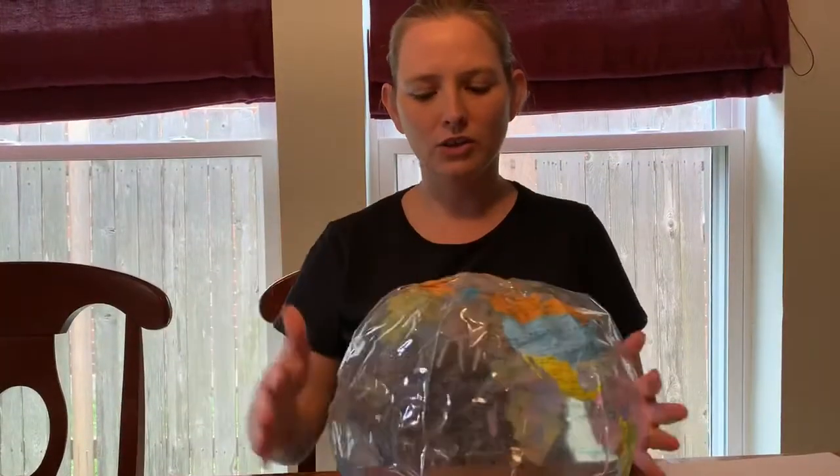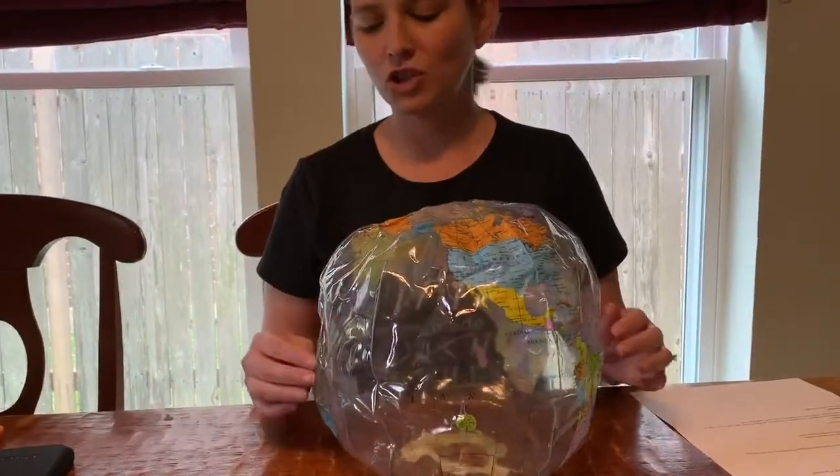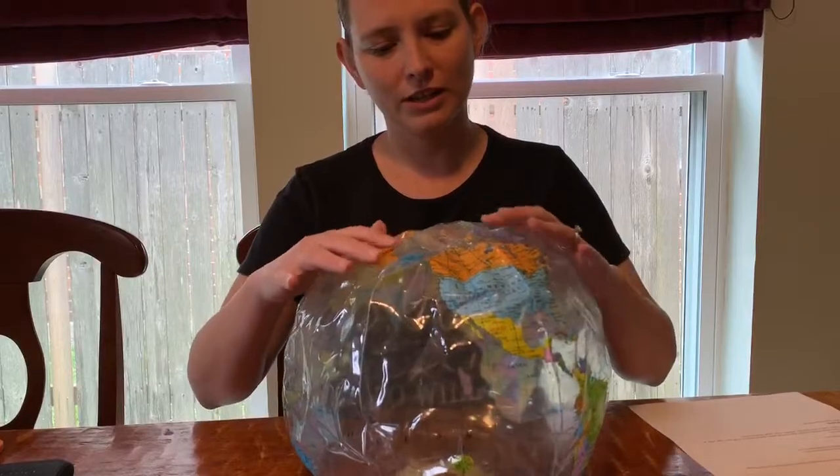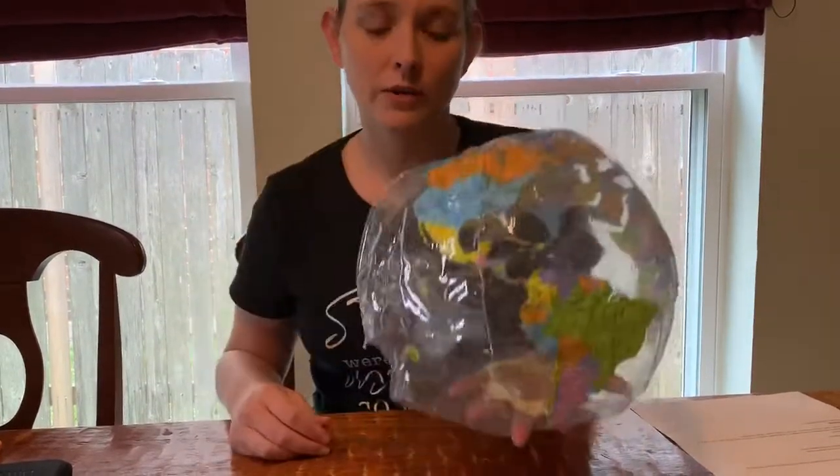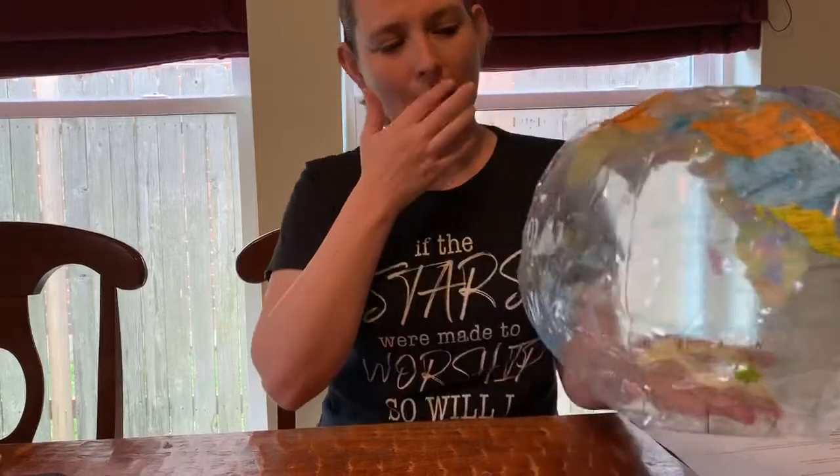And so I have my blow up earth. I got it at the dollar store and it leaks. I just blew it up and look, it's already starting to sag, but that's okay. So here's our earth, the model of our earth. It's not the actual earth, right? We're on the earth. I can't hold the actual earth, right? But it's a model of the earth.